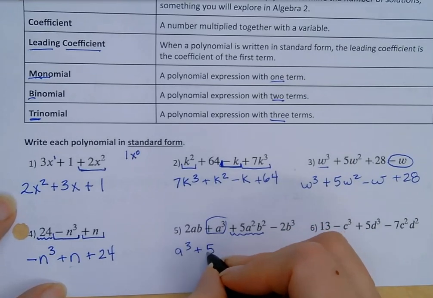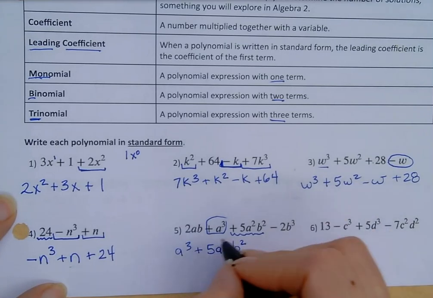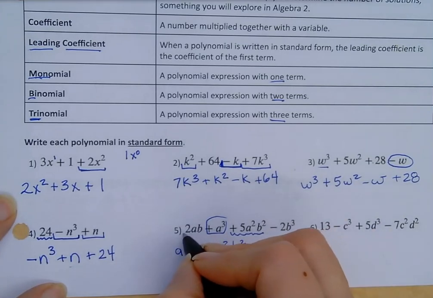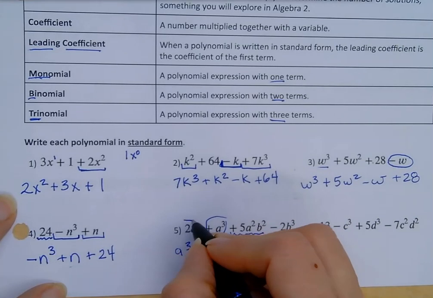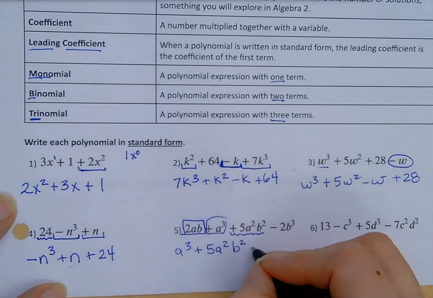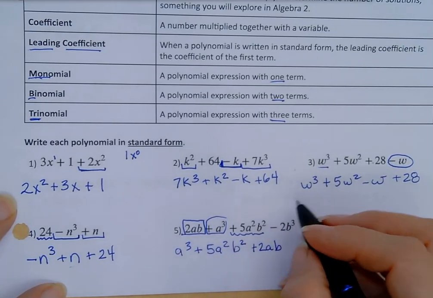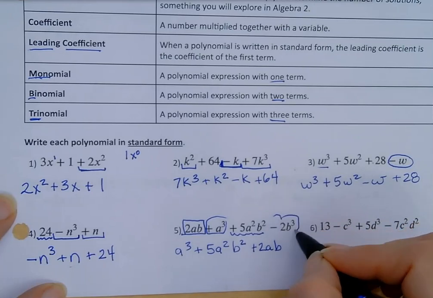Now I'm going to add 5A squared B squared, okay? Then I'm looking, my next A is this guy right here. So maybe I'll rectangle it. So I just have A to the first power. So I'm going to say that's plus 2AB. And then the only one I didn't deal with yet is this guy.